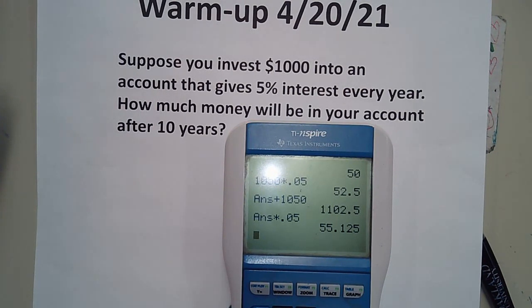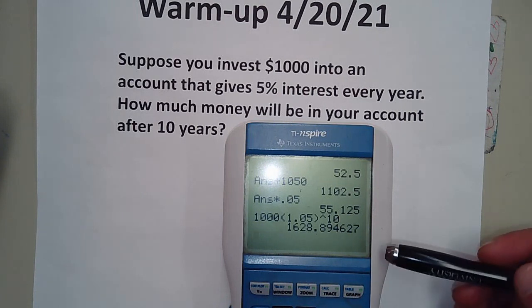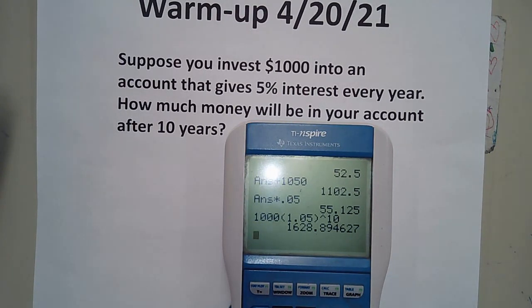Now, obviously, the best way to do this is to have an equation, which there is. We'll get into this as we go through this. To evaluate this would be this equation right here. So the 1,000 is the amount of money we have in there. 1.05 because you're keeping 100% of your money and you're adding 5 additional percent. So that's why I use 1.05. And then for a total of 10 years. So this right here, $1,628.89, that's how much you'd have in your account after 10 years.